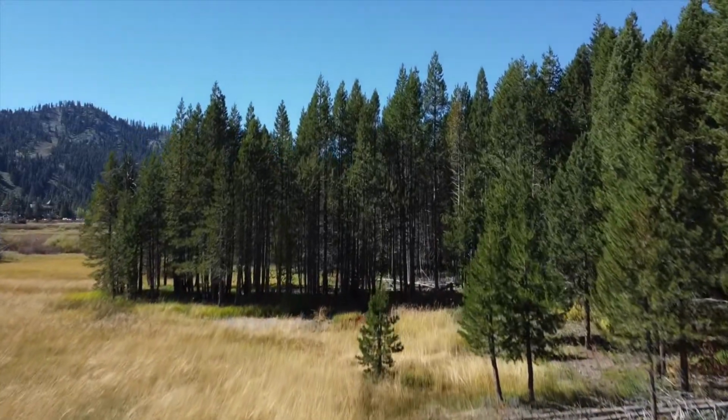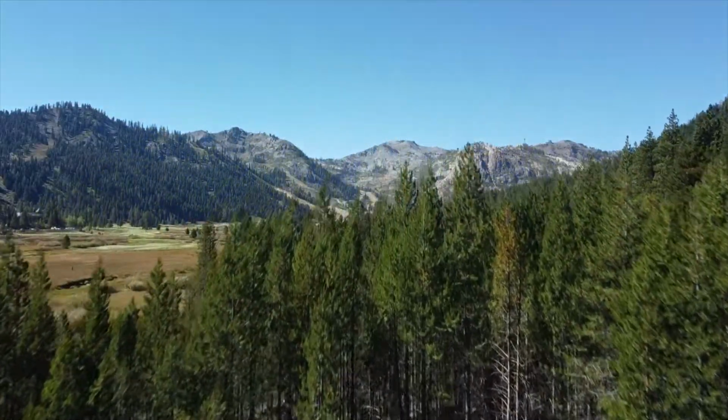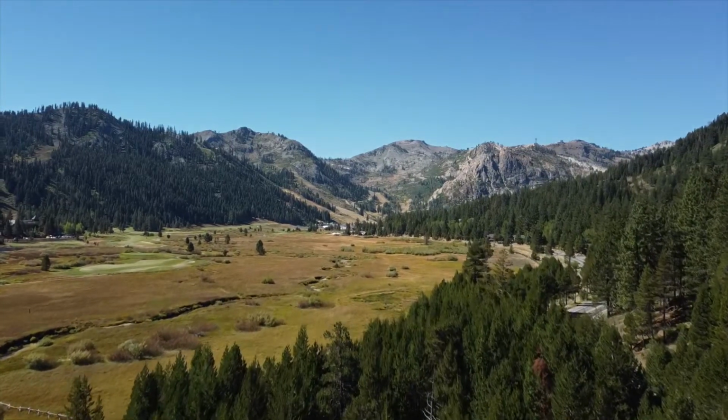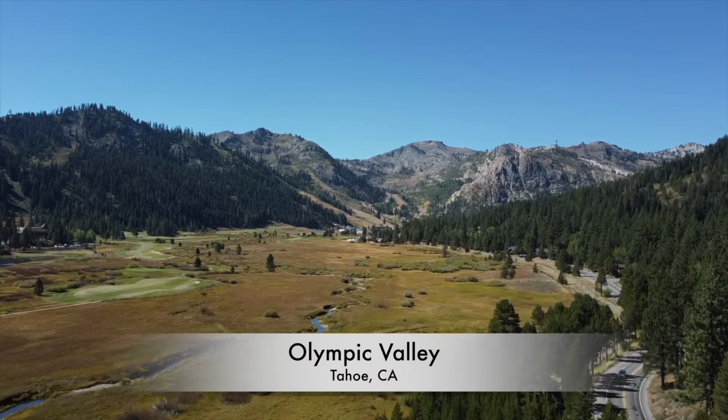Taking off from the valley floor, behind these particular trees, I wanted to come up and get an establishing shot of the larger valley with the majestic mountain range in the background.